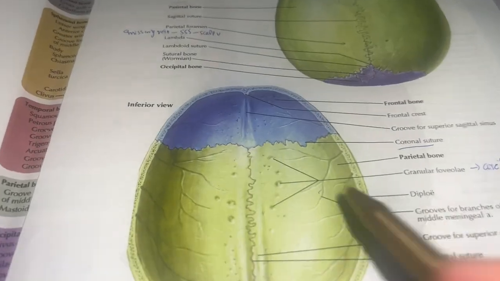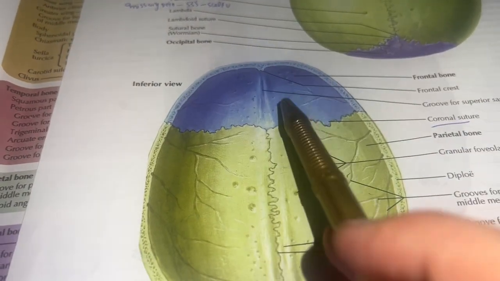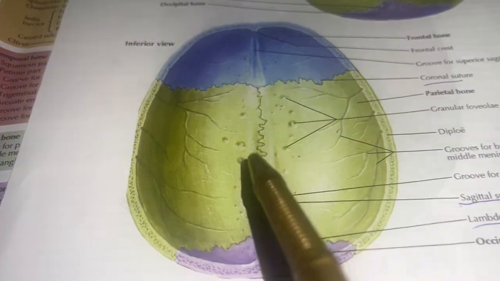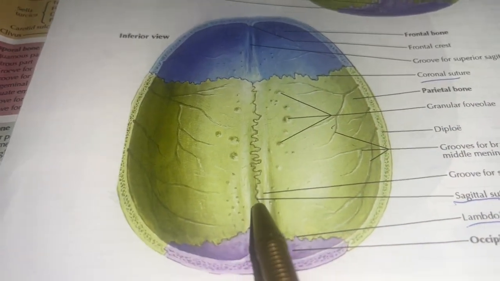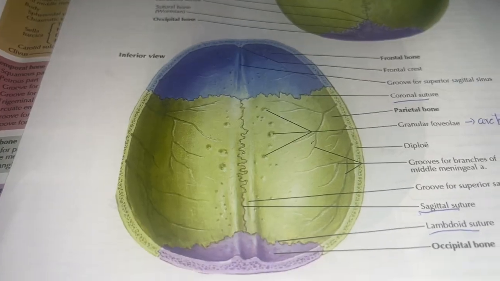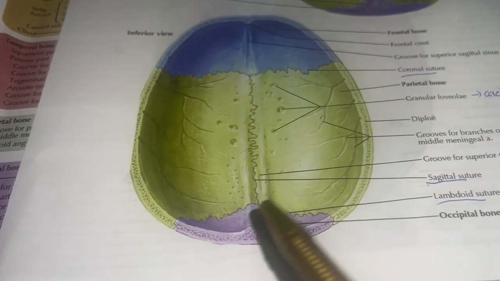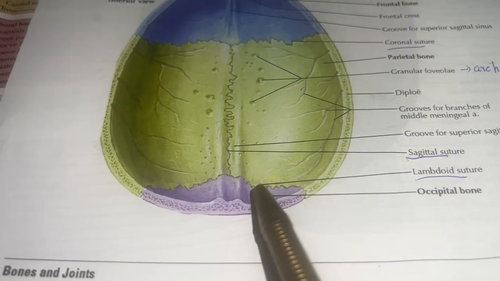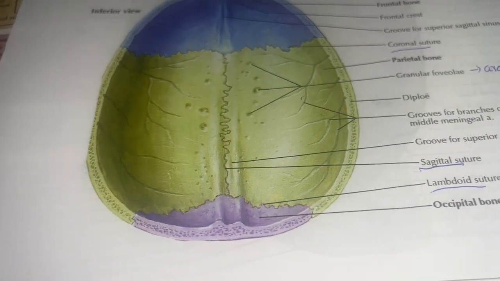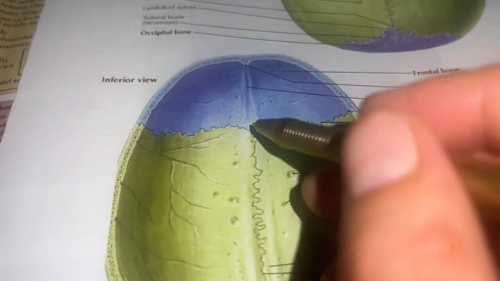This is the coronal suture, between the frontal and parietal bones. This suture is the sagittal suture, between the two parietal bones, and between the parietal and occipital bone is the lambdoid suture. This is the lambdoid suture. Okay, this is bregma.